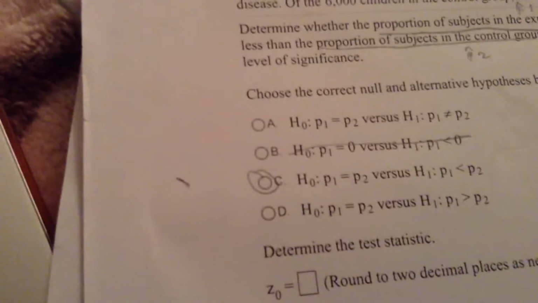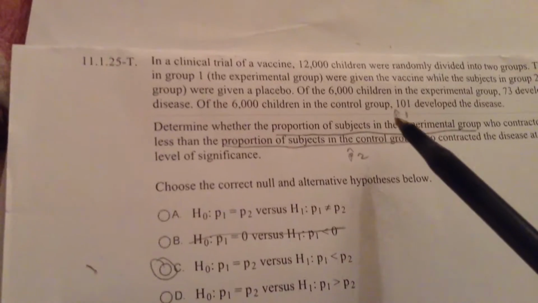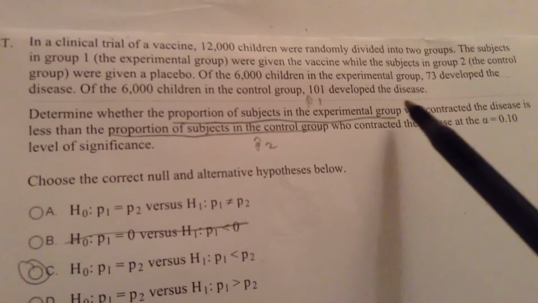So that's our x1. Now for x2, we look at group 2. Of the 6,000 children in the control group, 101 developed the disease. So that's our x2.